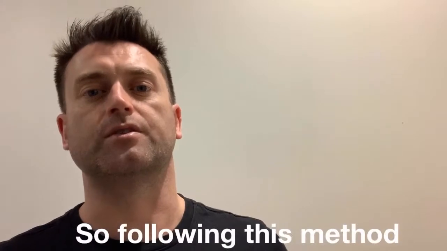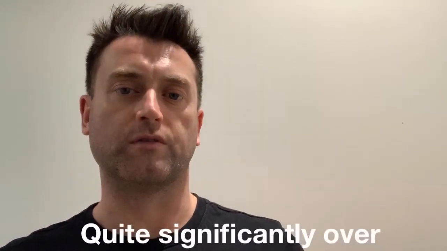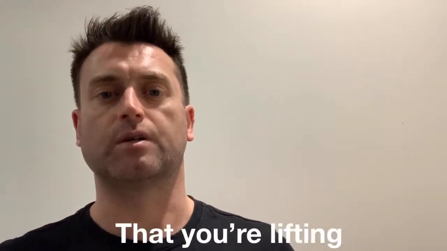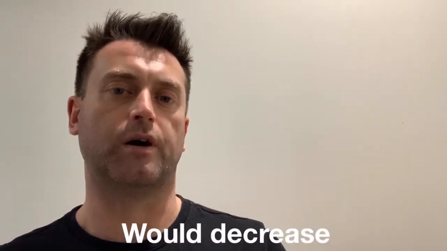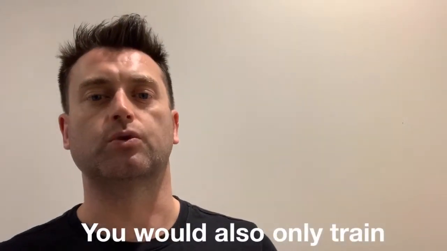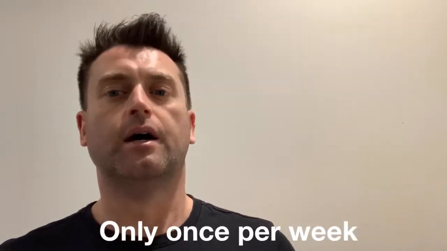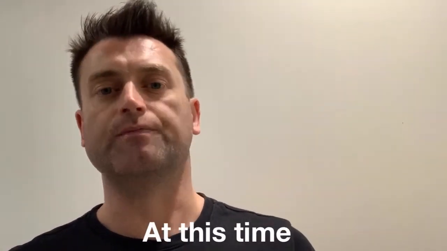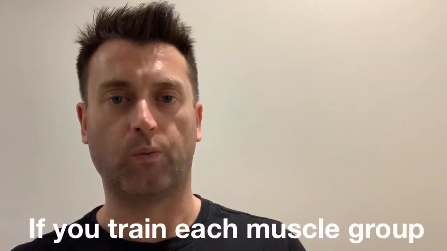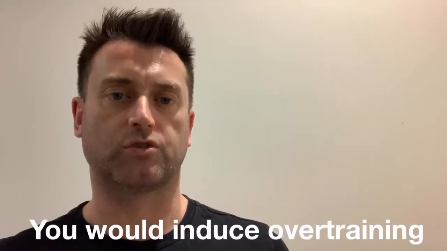Following this method, your strength gains would increase quite significantly over a period of 12 weeks. But the amount of reps that you're lifting would decrease over that period of time in a linear fashion. You would also train each muscle group only once per week, because at this time, the thought process was that if you train each muscle group more than once per week, you would induce overtraining and then lose your strength and muscle.